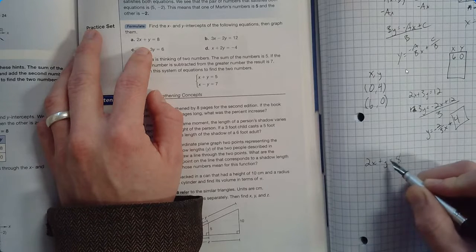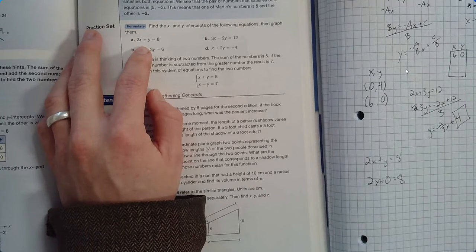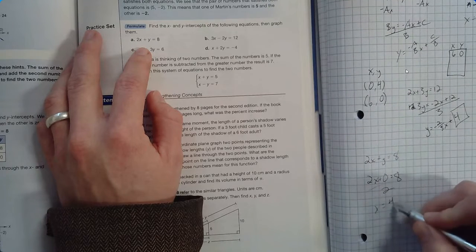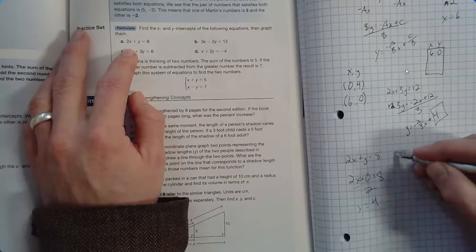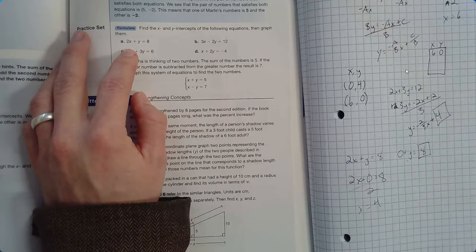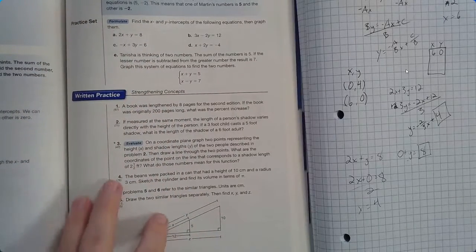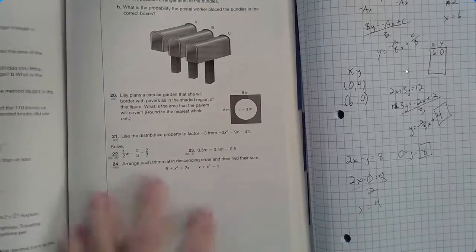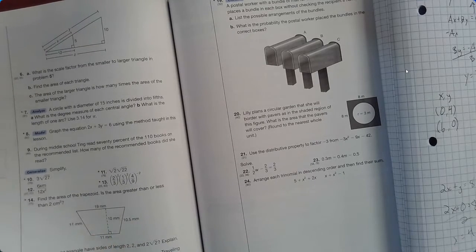If I turn y to 0, 2x plus 0 equals 8. Divide by 2, x equals 4. My x-intercept is 4. If I instead have 0 plus y equals 8, my y-intercept is 8. So you just turn one of these to 0 and then you solve. You're not asked to find the slope yet, so don't worry about that. That'll come up soon. You only have to do up to 24 today. It's just slowly going lower and lower.